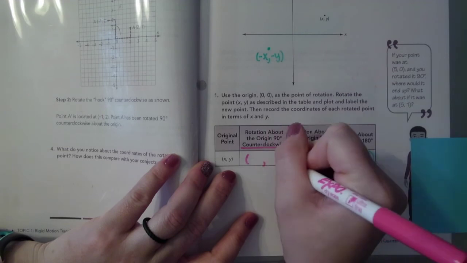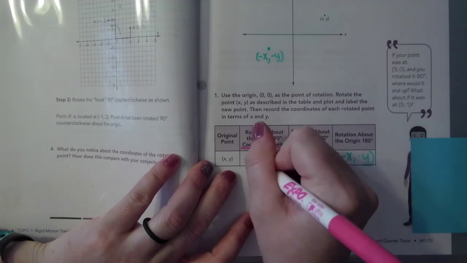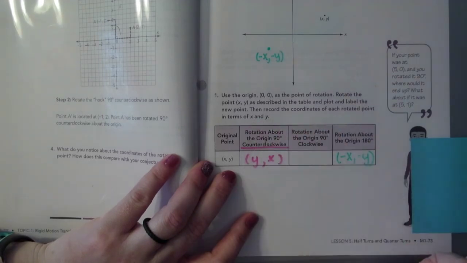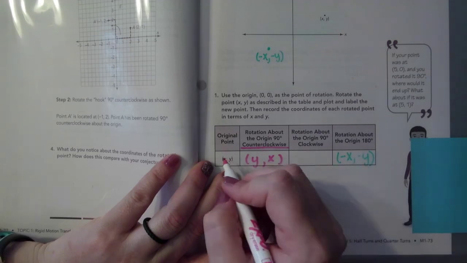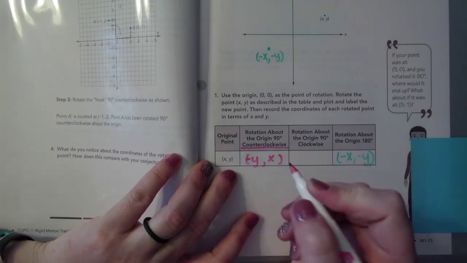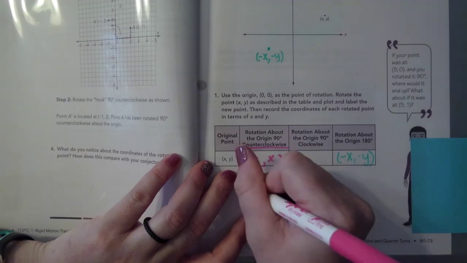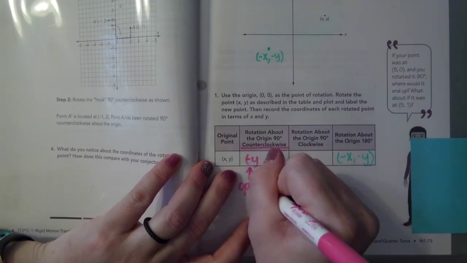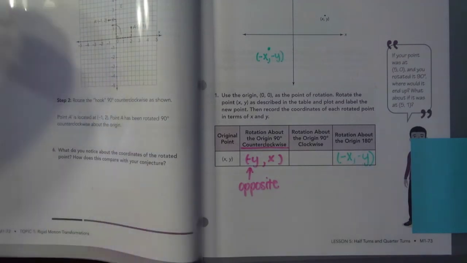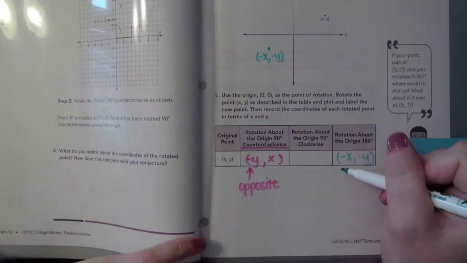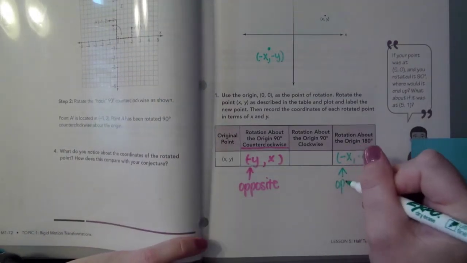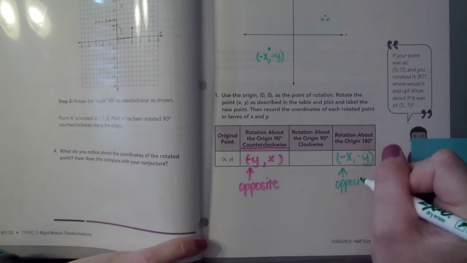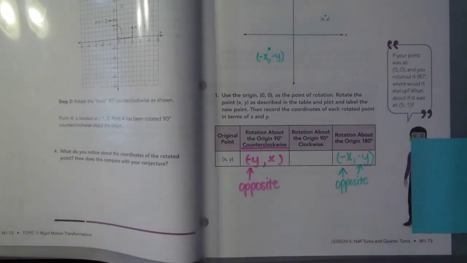We said that they switched, so y, x. And then we said the original y value changed signs. So remember that negative means opposite. Anytime you see those negatives, remember that they always mean opposite.